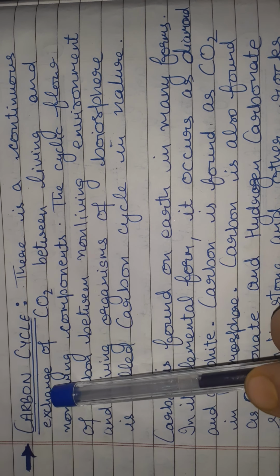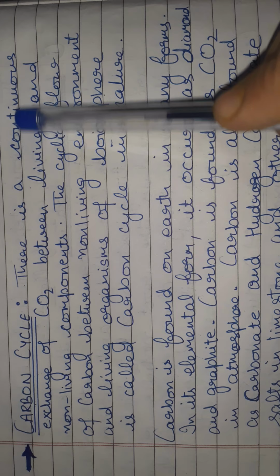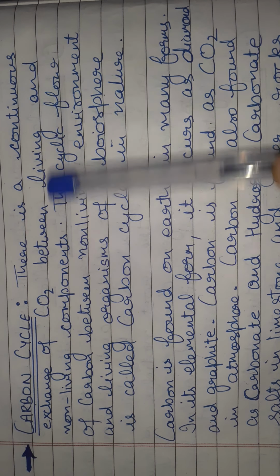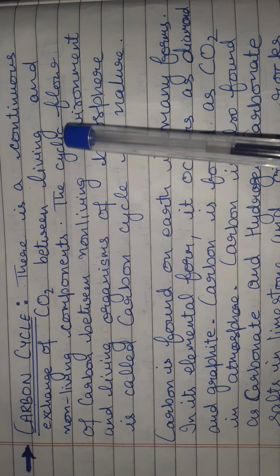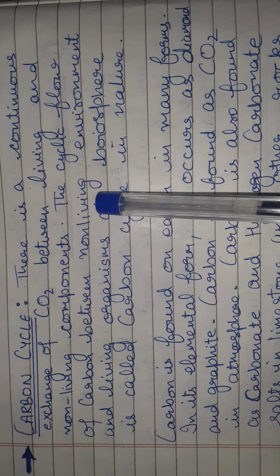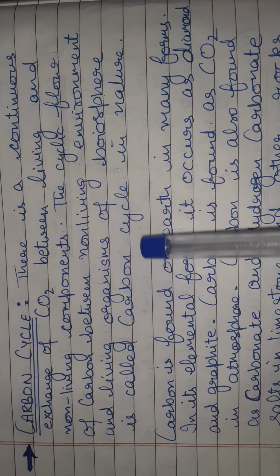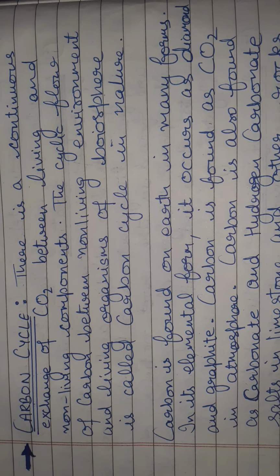Now, next cycle is carbon cycle. This is the continuous exchange of carbon dioxide, CO2, between living and non-living components. The cyclic flow of carbon between non-living environment and the living organisms of biosphere is called carbon cycle in nature.